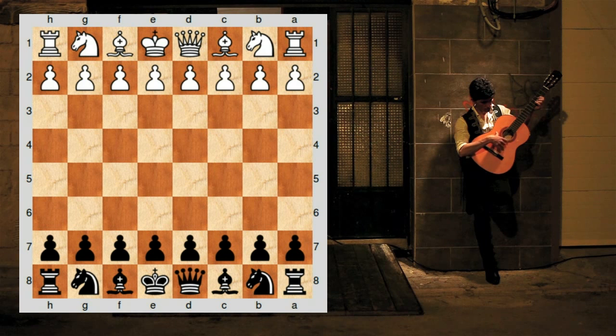The game begins with 1. f4, and we'll look at it move by move. Of course it puts pressure on the centre, particularly the e5 square, but it does not help white develop anything.